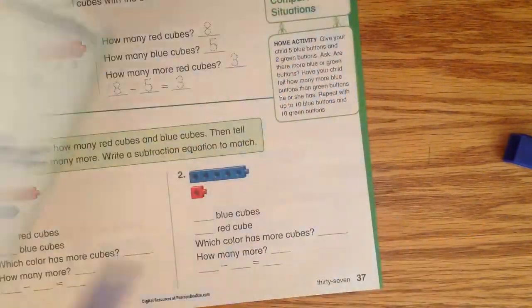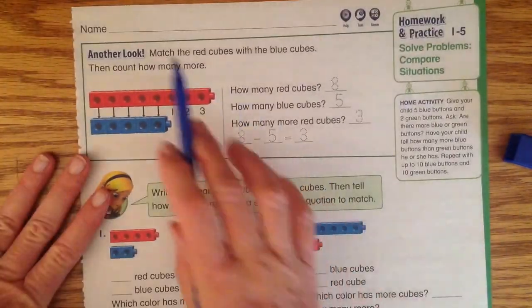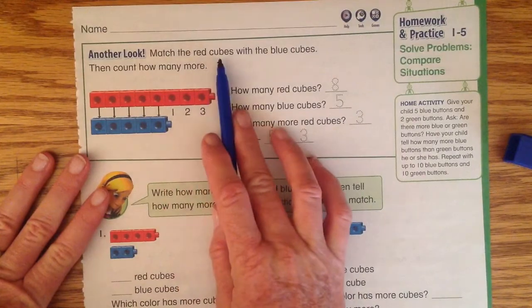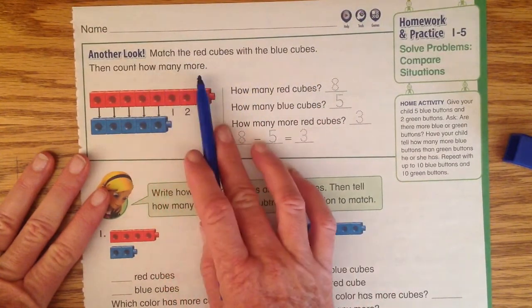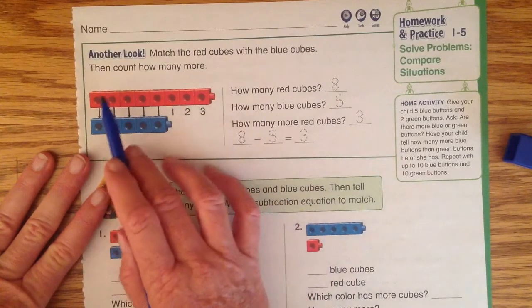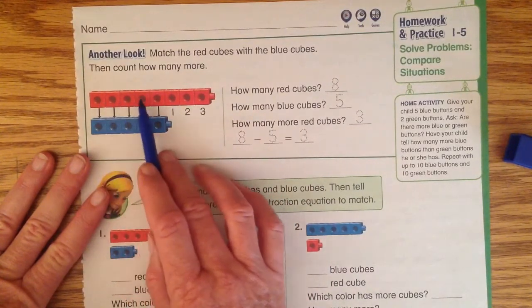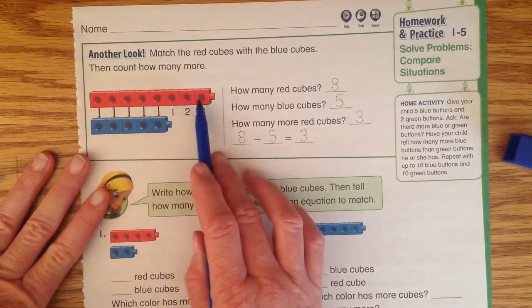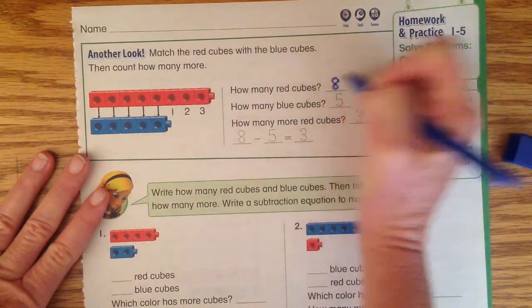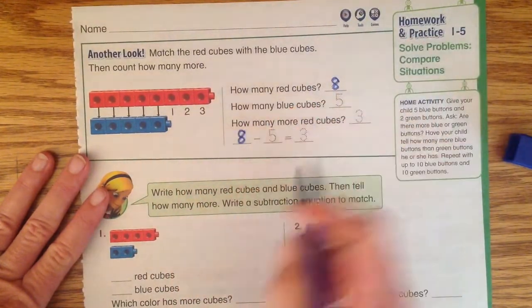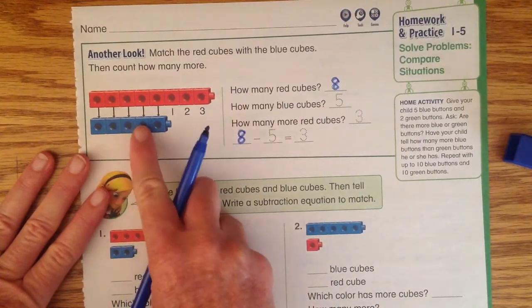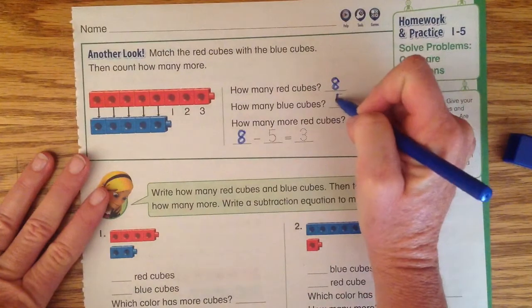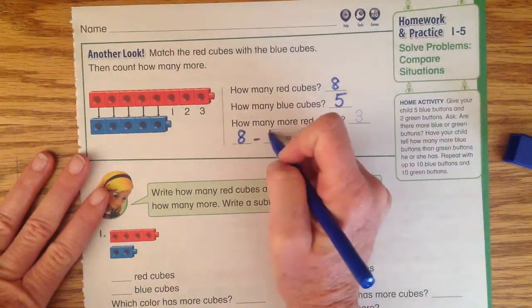All right, so now if we look at the top of page 37, there's a little review. It says, match the red cubes with the blue cubes. Then count how many more. So how many red cubes are there? 1, 2, 3, 4, 5, 6, 7, 8 red cubes. And we see that one's longer, so that number is going to go first. How many blue cubes? 1, 2, 3, 4, 5. So we're going to put minus 5.